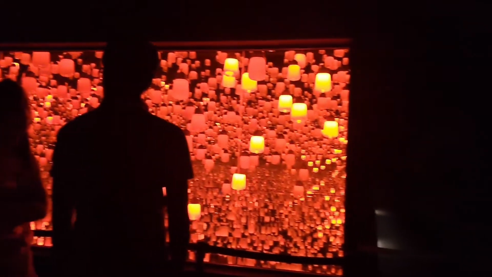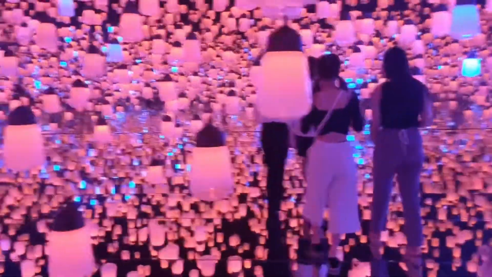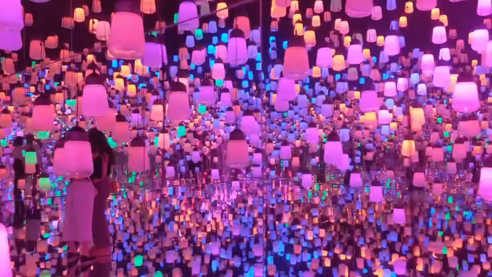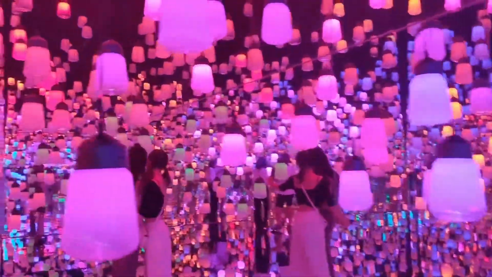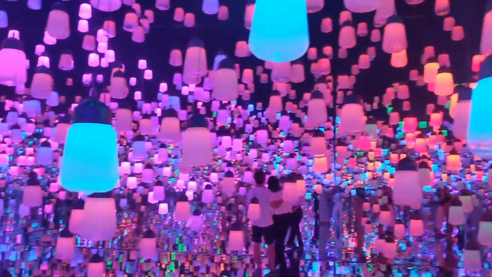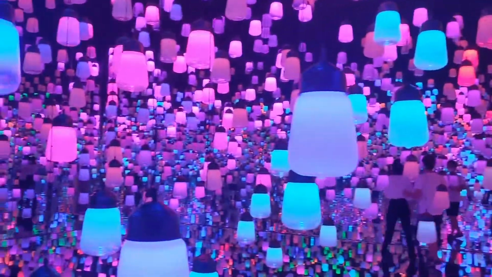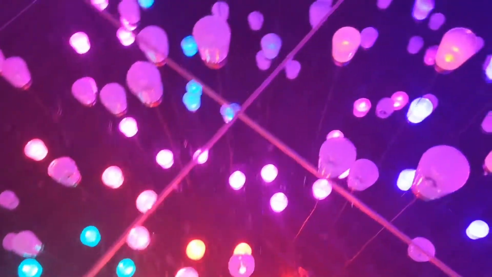We are now heading to a different art section which is on the second floor of this museum. The name of this art installation is Forest of Resonating Lamps. This room is filled with colorful lamps that change their color from time to time. This installation is also perfect for taking photos, but I would avoid wearing a skirt in this installation because the walls and floors are made of mirrors.